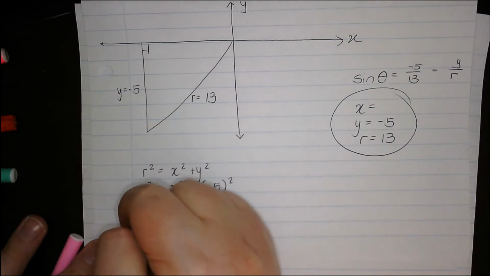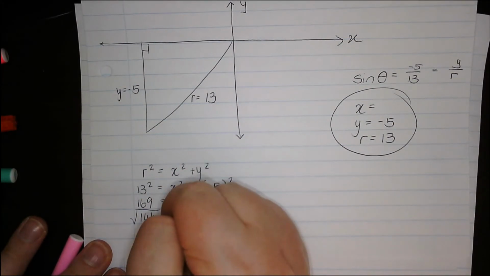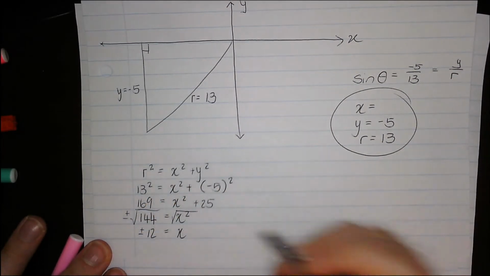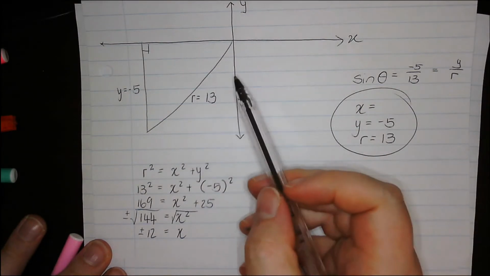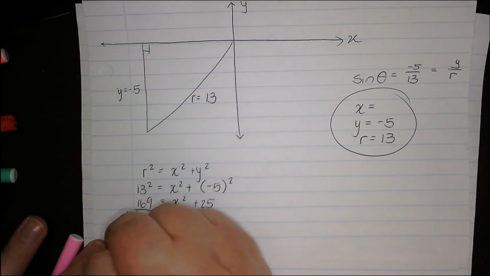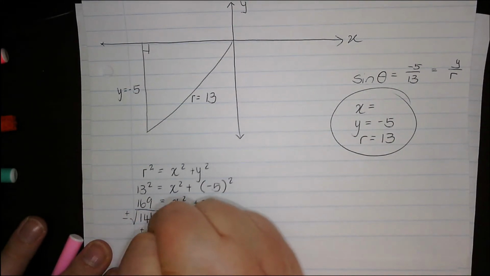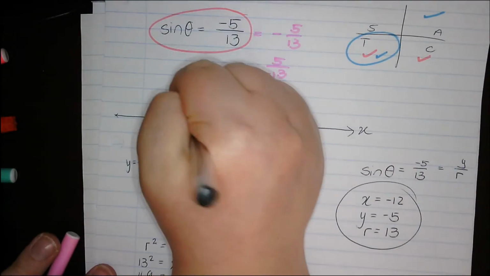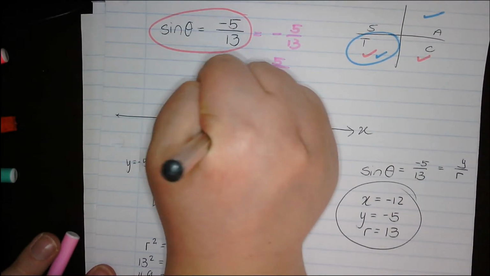Right, take the square root on both sides. Remember plus and minus. So that's plus or minus 12 equal to x. And now we just need to determine based on the sketch, is x positive or negative? It's negative, so x is negative 12. Right, over there. So x is equal to negative 12.